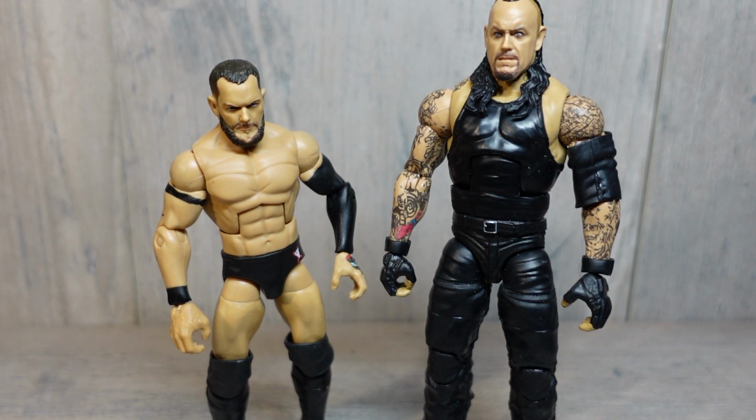Alright guys, next up is a dream match that I'd love to see. Finn Balor versus The Undertaker. I think that would be an awesome match for WrestleMania. You have Finn Balor could come out as the Demon King, so you get 2 larger-than-life mythical characters, and I think that would be awesome for WrestleMania.